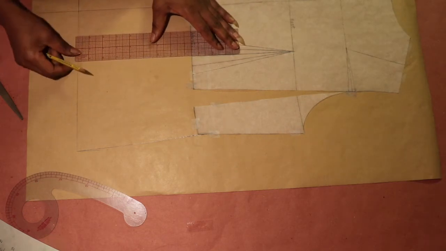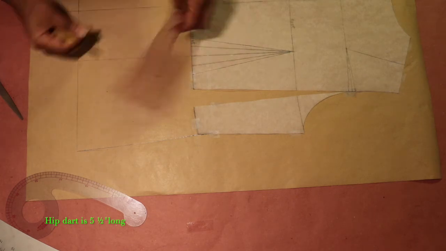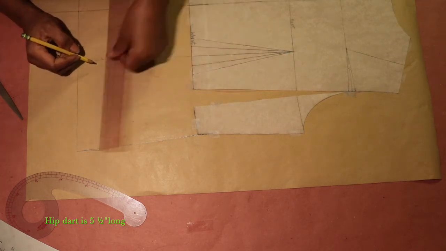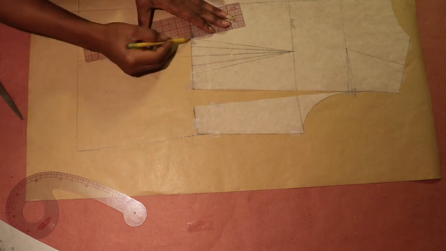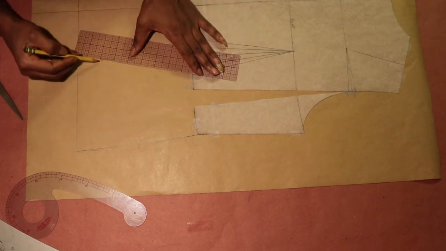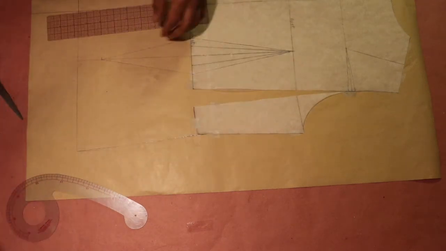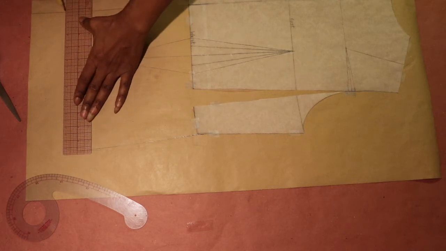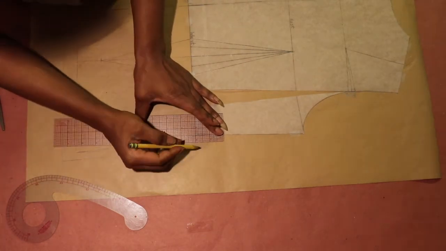Next, extend the waist dart middle leg by 5 1/2 inches to the hip and draw your new side dart legs. Your dart should have a diamond shaped finish. Once you're done with your dart, the next thing to do is add your 1/2 inch seam allowance all around your sloper.